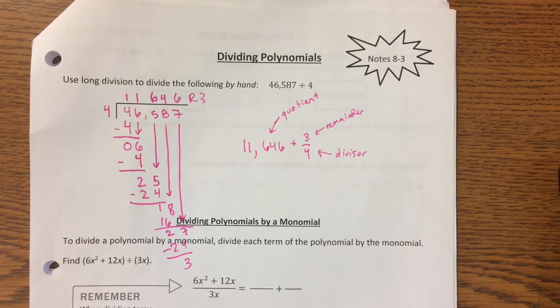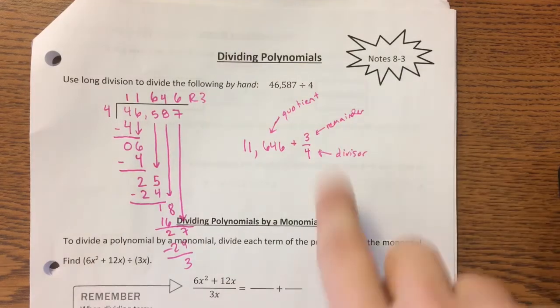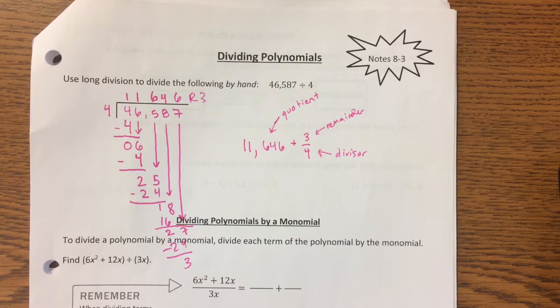Okay, so we're going to take that process that you already know how to do and apply it to dividing polynomials. Now when we're dividing polynomials, they're going to fall into one of two categories. One is the easy ones where you're dividing by just a monomial, a single term. And then we're also going to be dividing by polynomials. Those are going to take a little bit longer, and you're going to have to go through this long division process to do it. So we'll come back to that. But if you're just dividing by a monomial, then all you need to do is divide each term by that monomial. It's going to be a lot easier to do it this way.